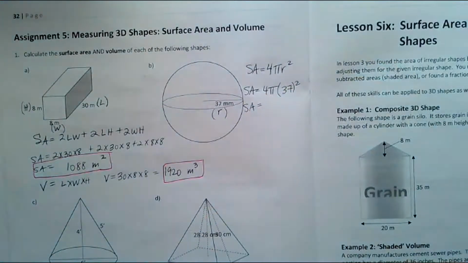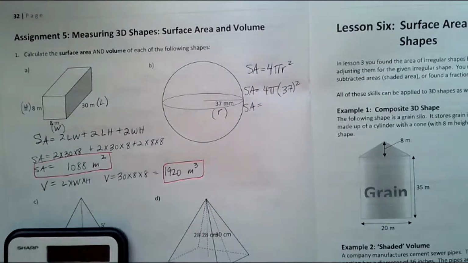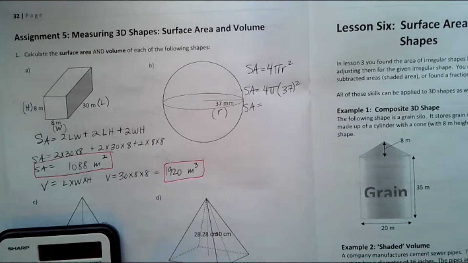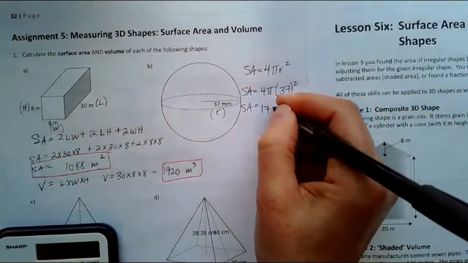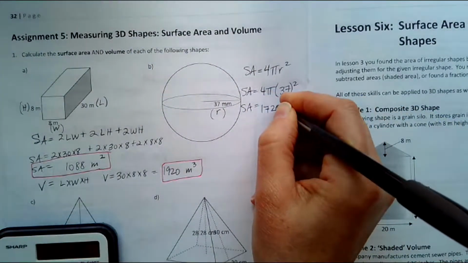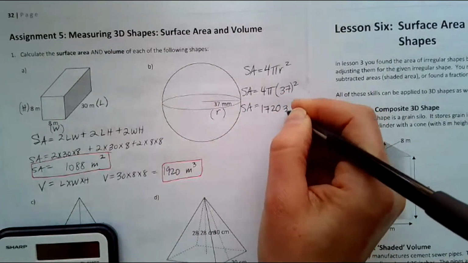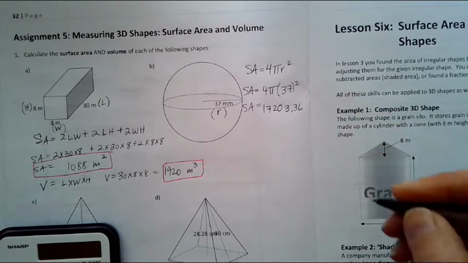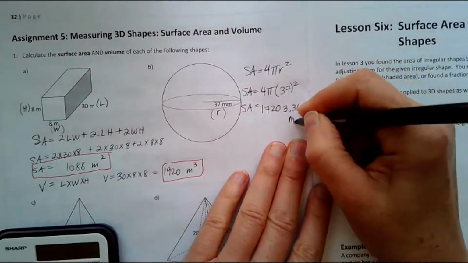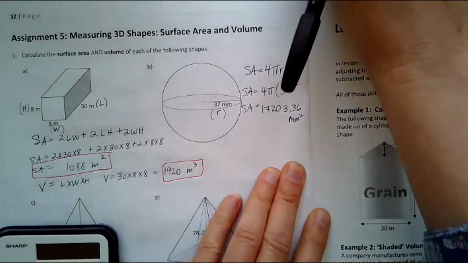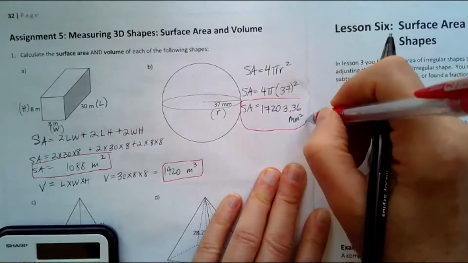Okay, so what do we have here? 4 times pi times 37 squared. I'm going to have to do some rounding. 17203.36 millimeters squared. So that's the surface area.